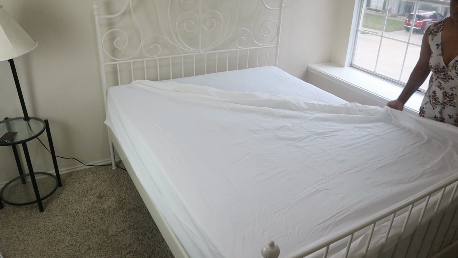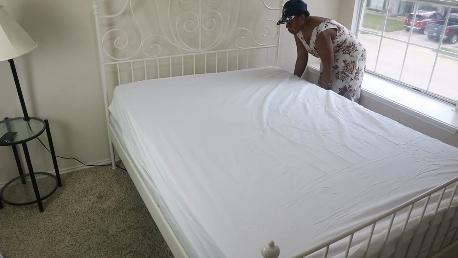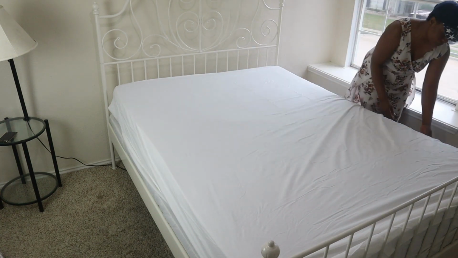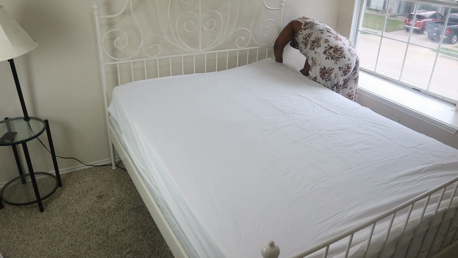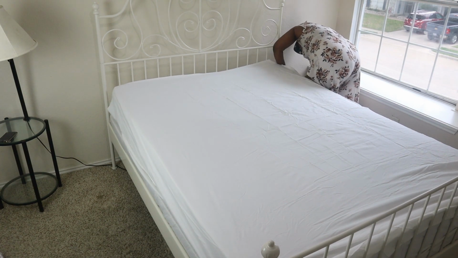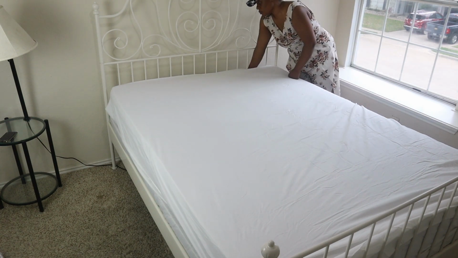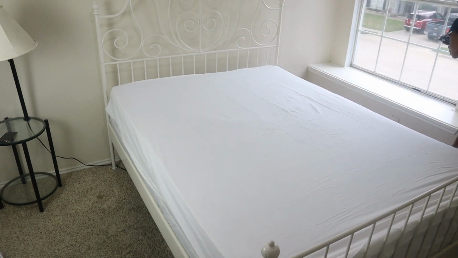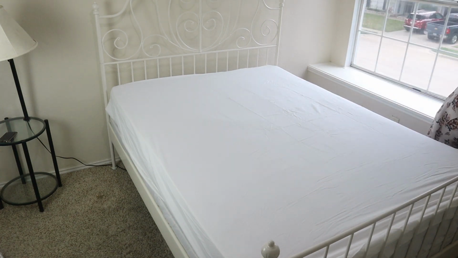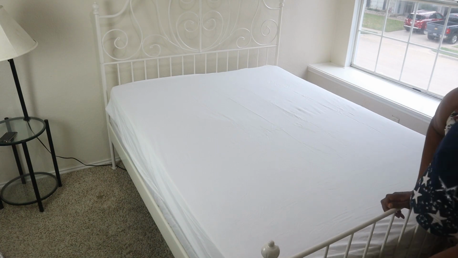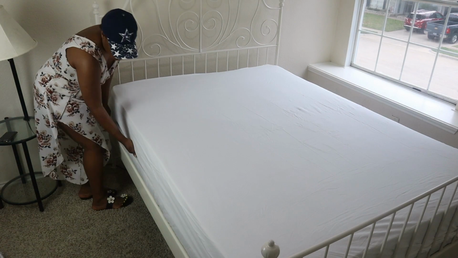Hello again, everyone. So I am going to start by making up this bed with all white sheets, white bedspread, and a white comforter. To me, I prefer white because they look clean, and also it just gives that hotel vibe. So I already have a video on various ways you could make up your bed. So I'll go ahead and put that in the description below.